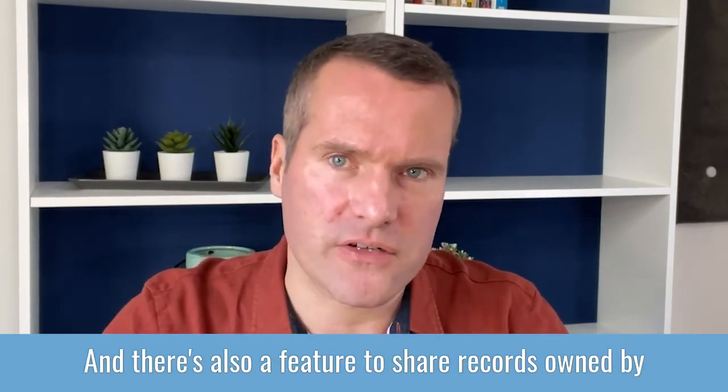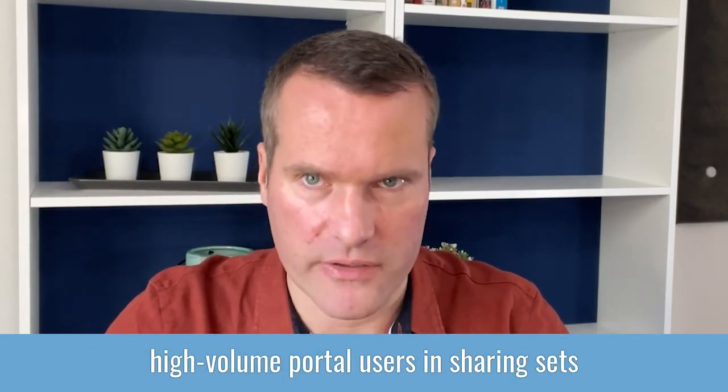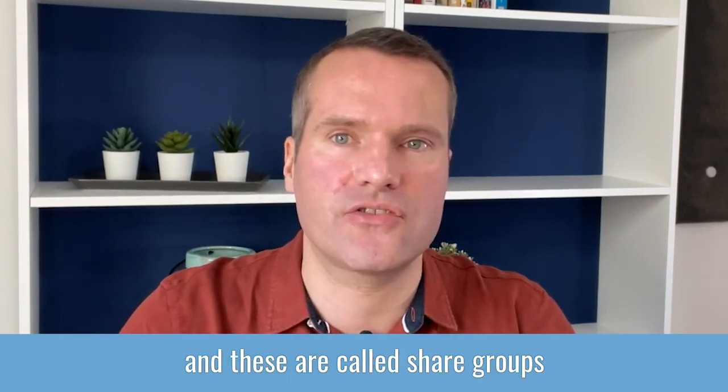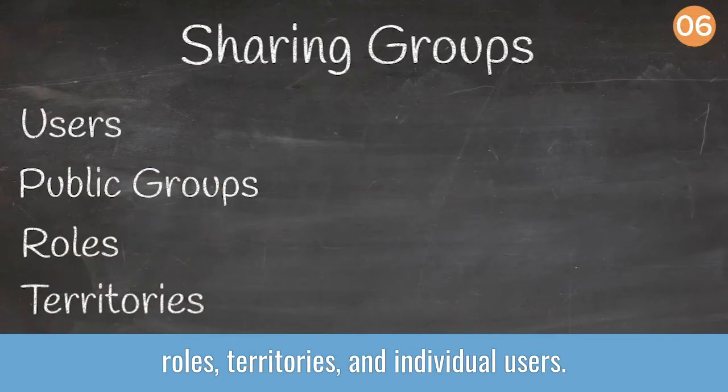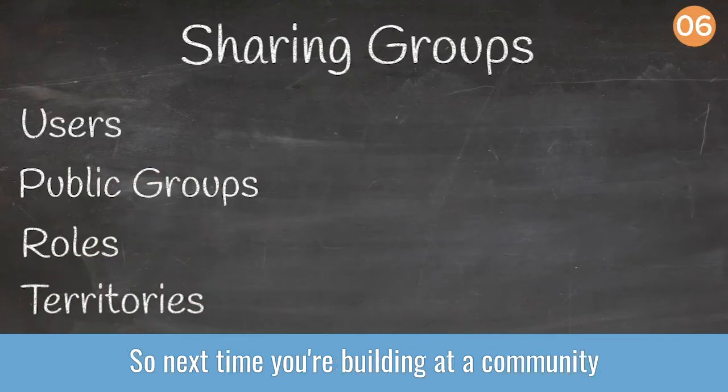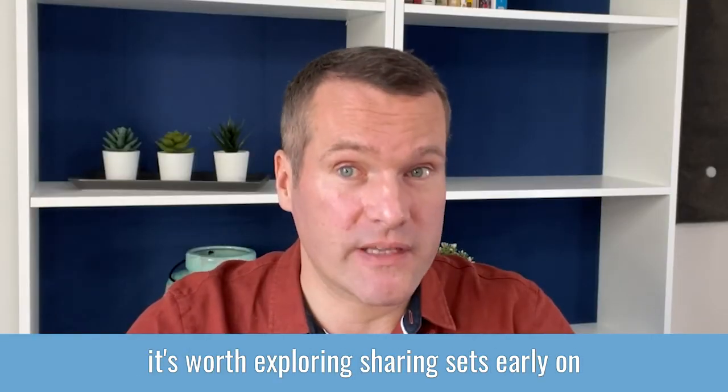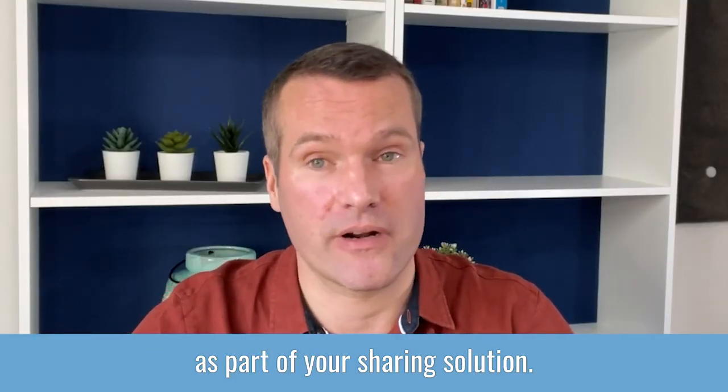And there's also a feature to share records owned by high-volume portal users in sharing sets. These are called share groups, and they can be constructed out of the usual suspects of groups, roles, territories, and individual users. So next time you're building out a community, it's worth exploring sharing sets early on as part of your sharing solution.